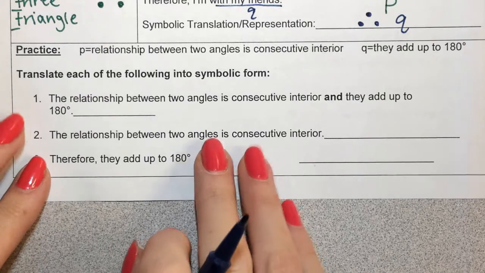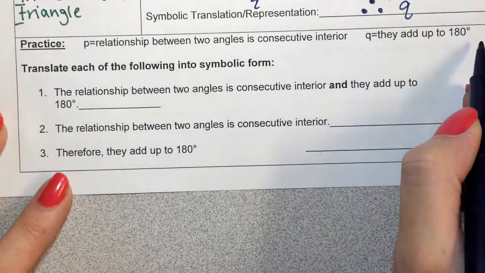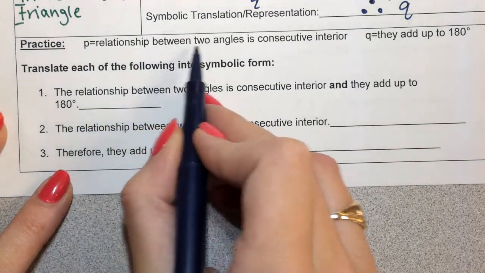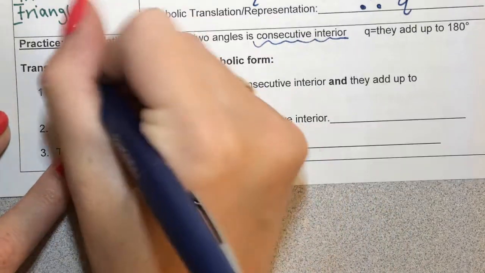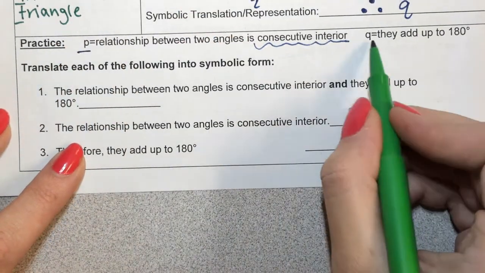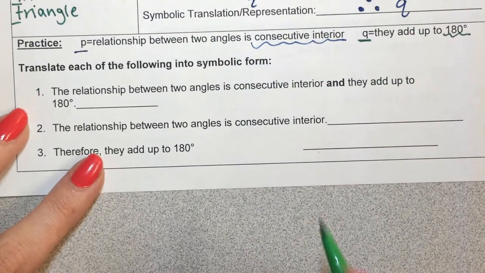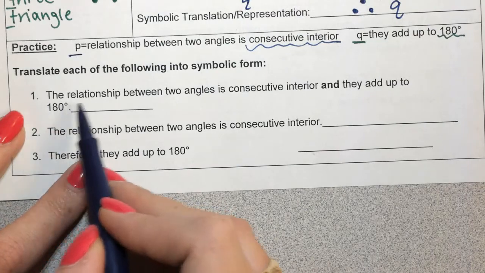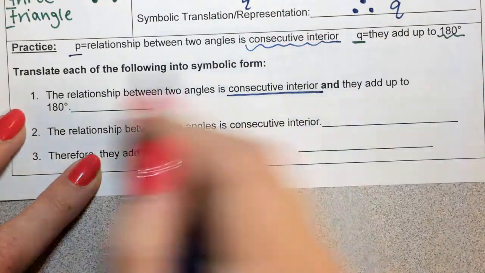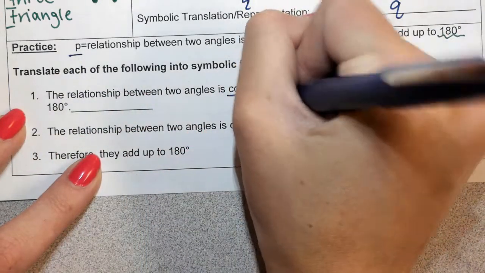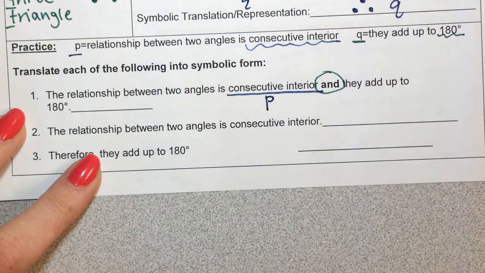So right here, we have a P and a Q already given to us. So relationship between two angles, consecutive interior are those keywords that I'm going to think of for P. And then they add up to 180, so I'm going to notice 180 for Q. So the relationship between two angles, consecutive interior, you see that keyword that comes from my statement for P. So I label that with a P. And I'm going to circle that keyword.